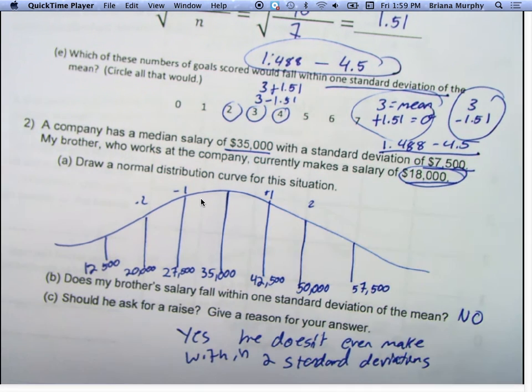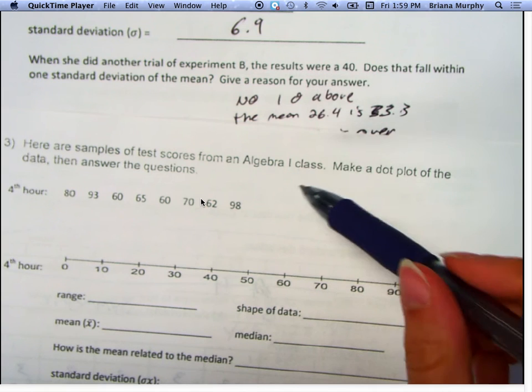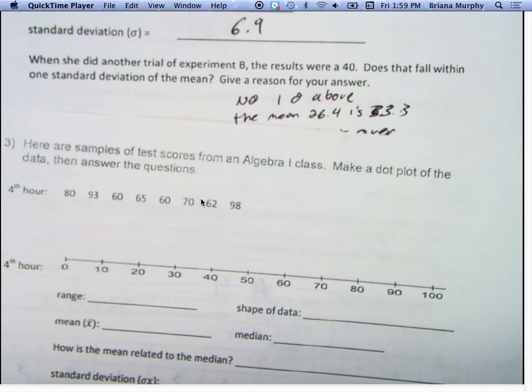Okay, let's turn it over. All right, here are some sample test scores from an Algebra 1 class. Make a dot plot of the data, then answer the following questions.